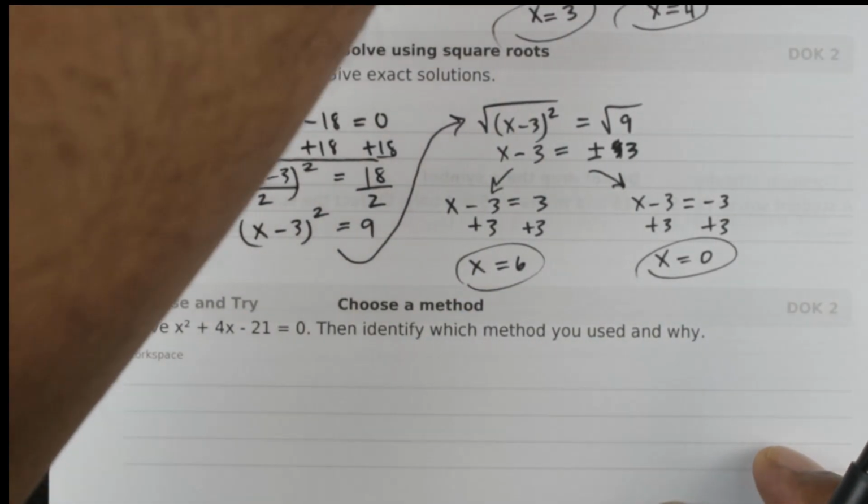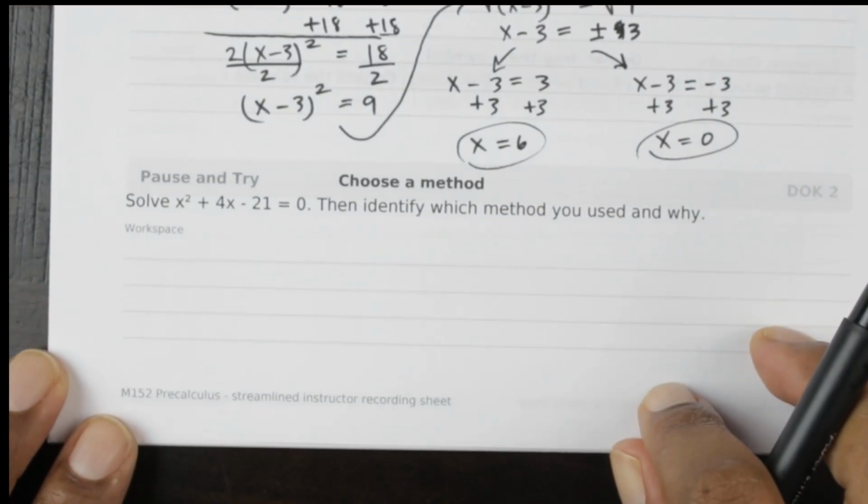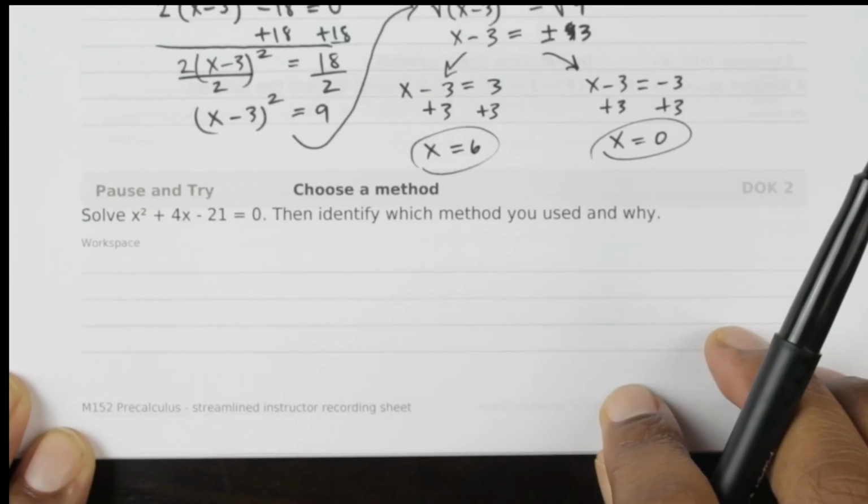Now let me move my keyboard here. Okay. Now you pause the video and try this here.